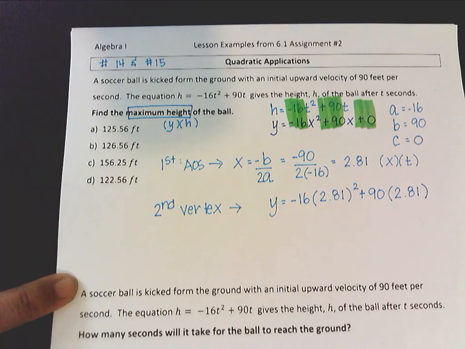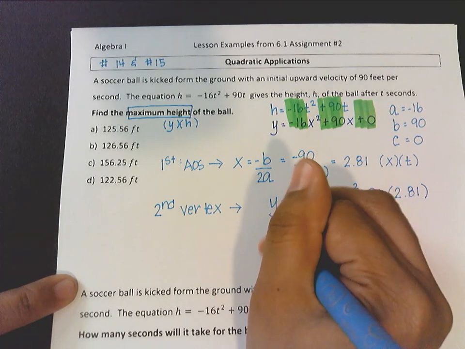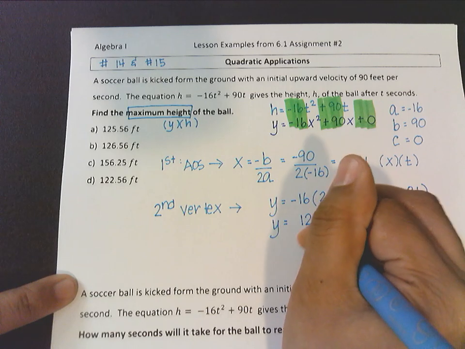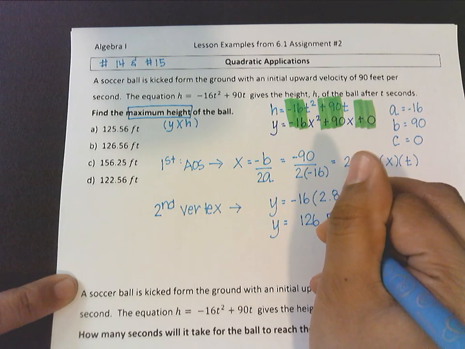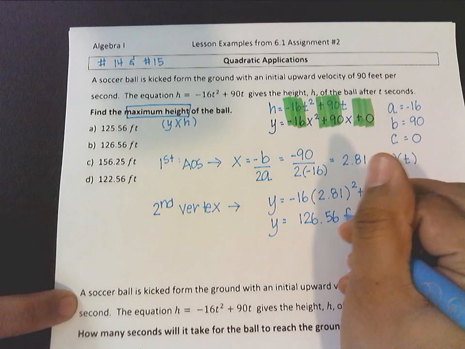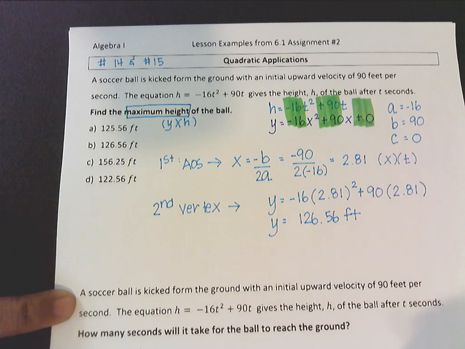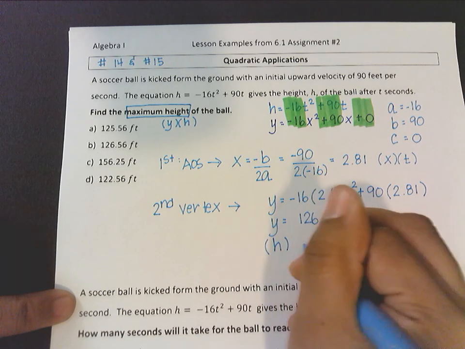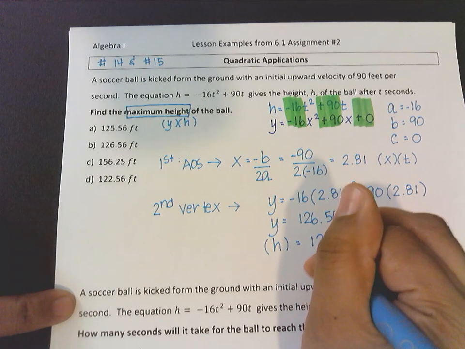And when you enter that into your calculator, y is going to equal 126.56. And of course, because we're talking about feet, it would be feet. And that is going to be the same thing as your h, which is the height.